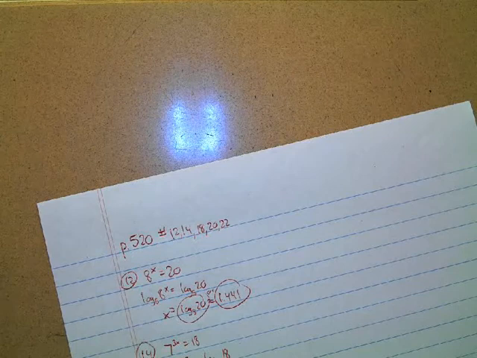So we already know how to solve some logarithmic equations. We already have an idea. In fact, we already have solved some logarithmic equations.